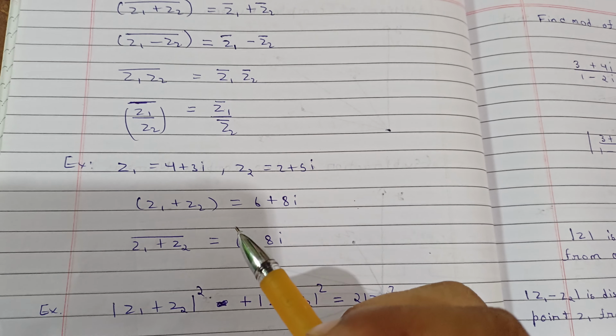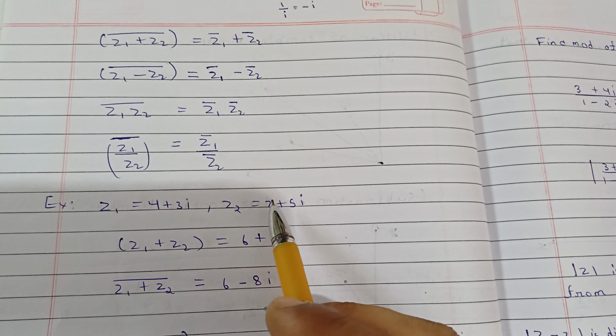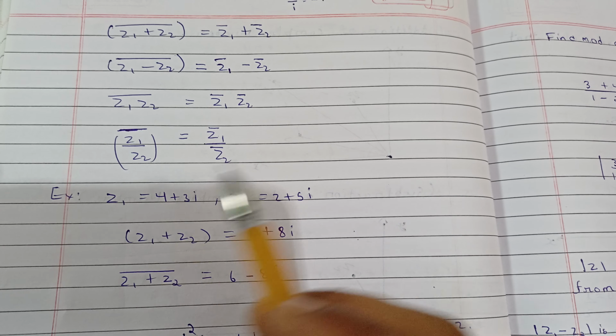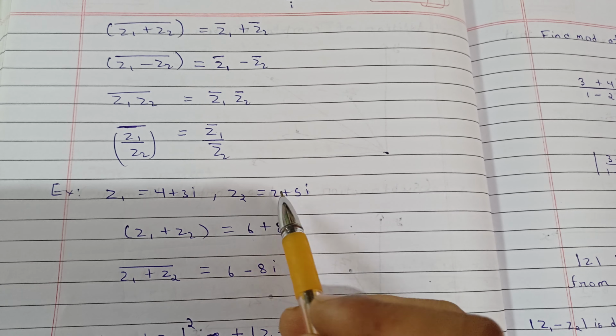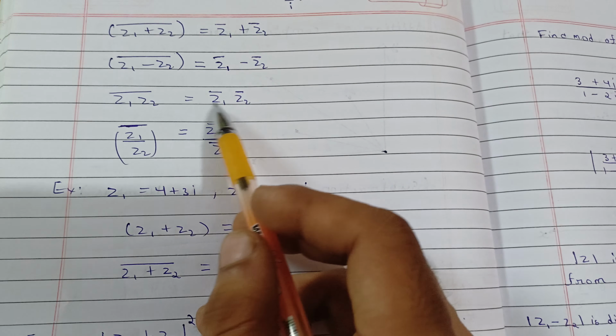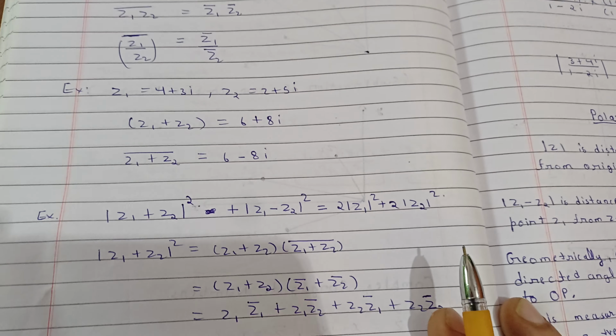Okay, you can take the product of z1 z2 and then take the conjugate, or otherwise you can first conjugate this, then conjugate this, and then take the product. You will get the same result from this property. So try to verify.